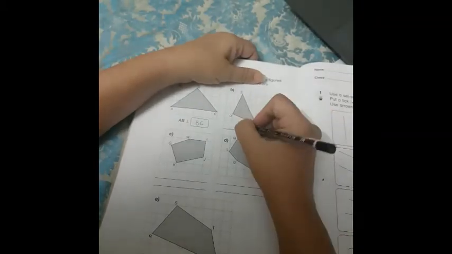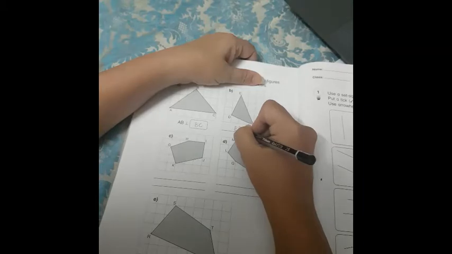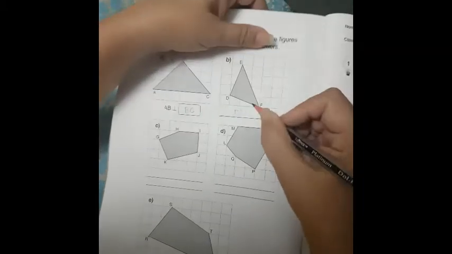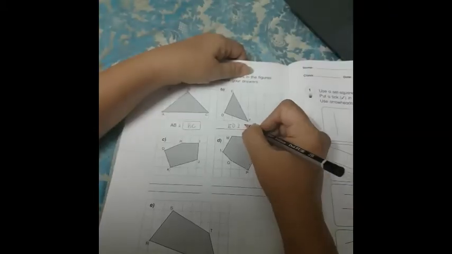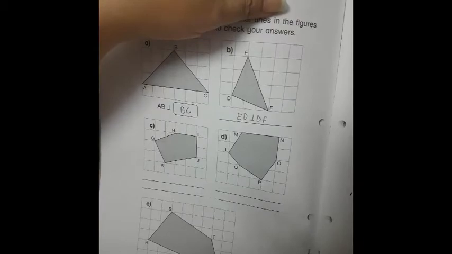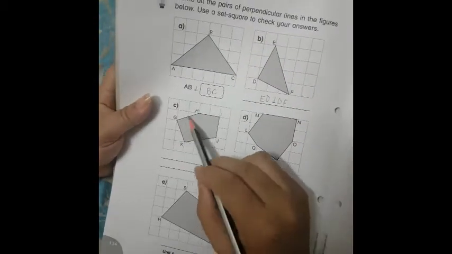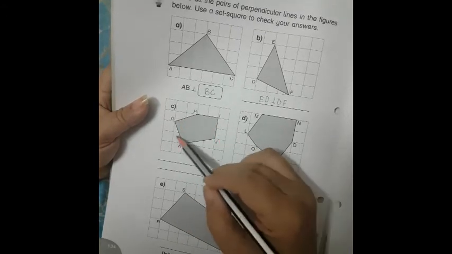So ED is perpendicular. This is the sign for perpendicular, remember. So line ED is perpendicular to line DF. All right. Now the next one. This is not a triangle. This is with a lot of sides. How many sides? 1, 2, 3, 4, 5 sides.